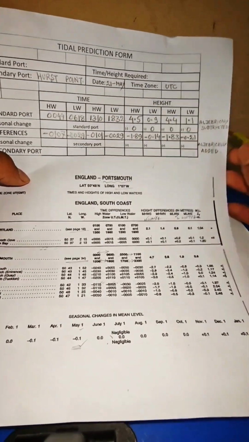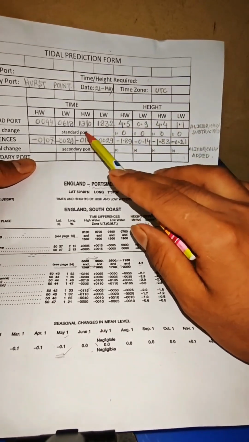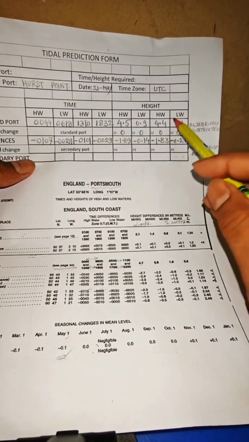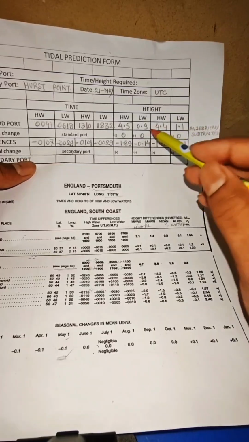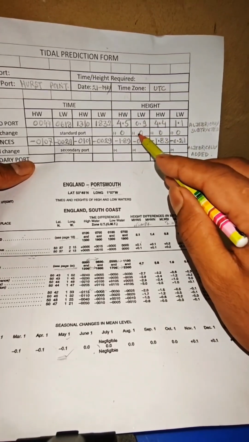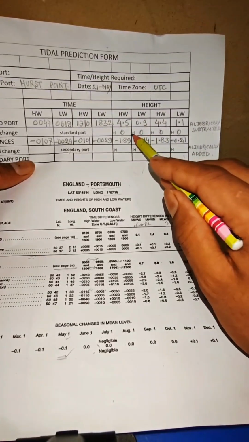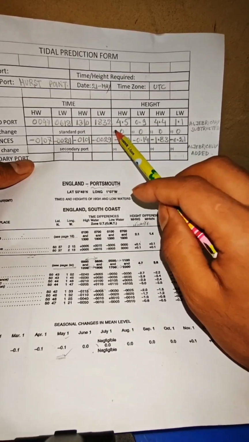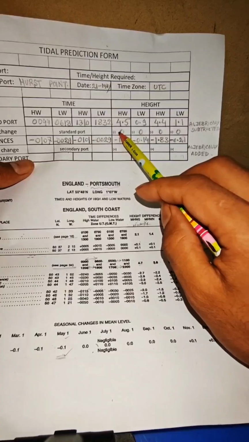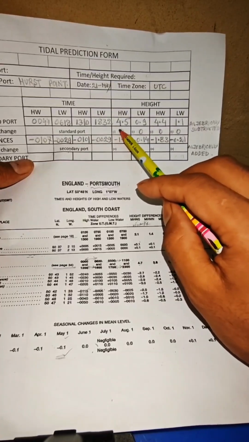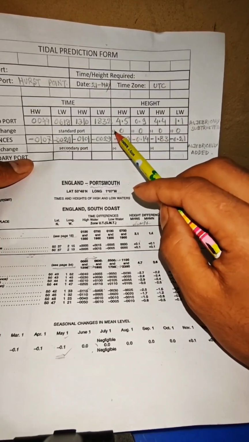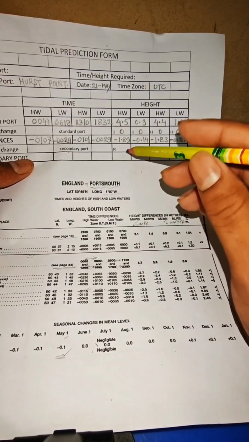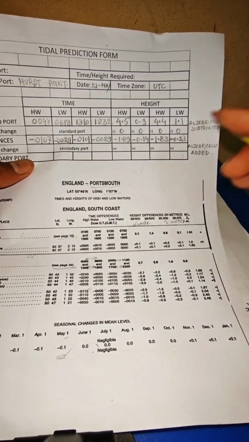Okay guys, one more thing you have to understand: this standard port, this minus, you see here, will be algebraically subtracted. Suppose if here is -1 or -2, then minus minus will be plus, positive, remember. If here is +1 or +2, then the result will be -1 or -2. Understand, this is algebraically subtracted. Minus minus plus, or plus minus is equal to minus, like that.